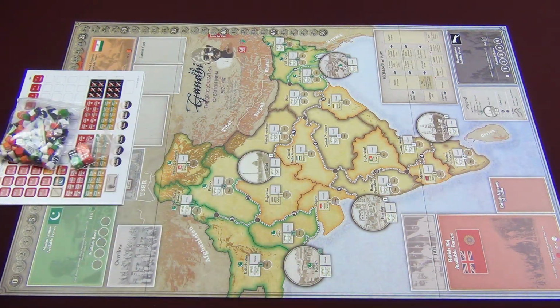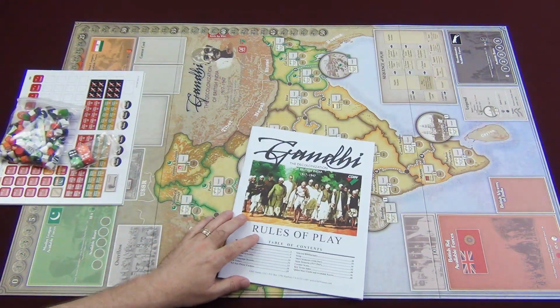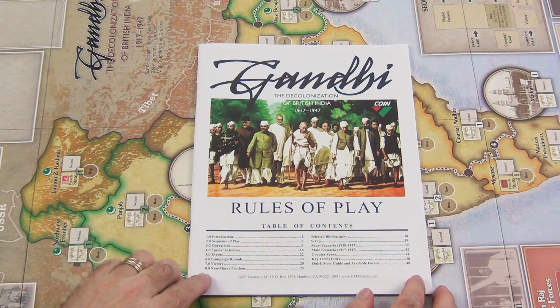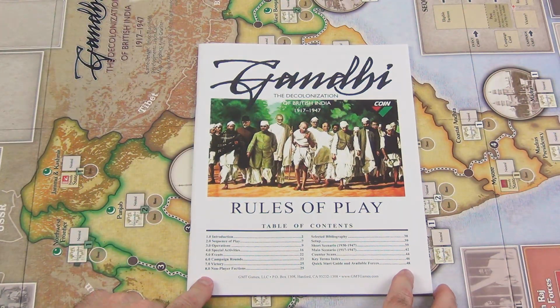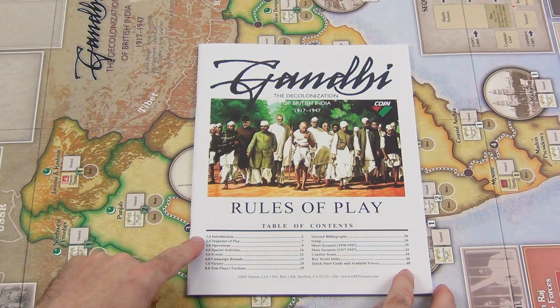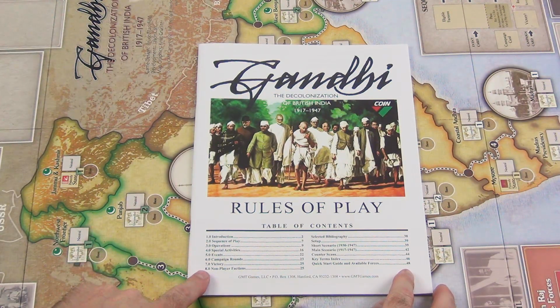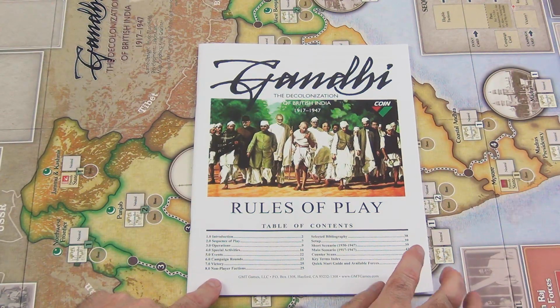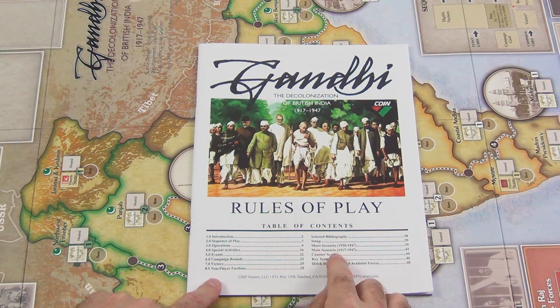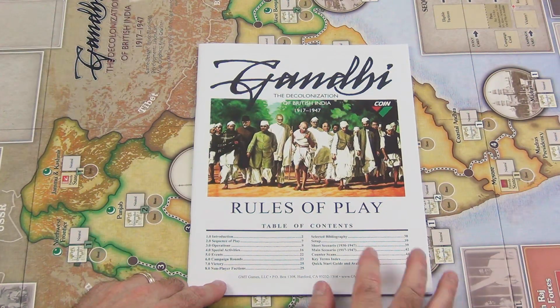Our 4 dice, and we'll take a look real quick through the rule book so you can see what's inside. And here are the rules for Gandhi. It is a 48-page rule book, but the rules only go from page 2 to page 25. The rest of it is for the non-player factions when you're playing with the bots. And then there's a bibliography, a setup, then the scenarios, key terms index, and the quick start guide and available forces that will flesh out the rest of the book. So about half the book is supporting material and scenarios.